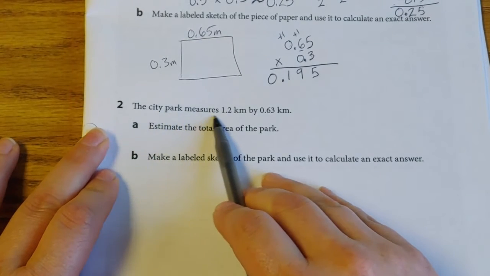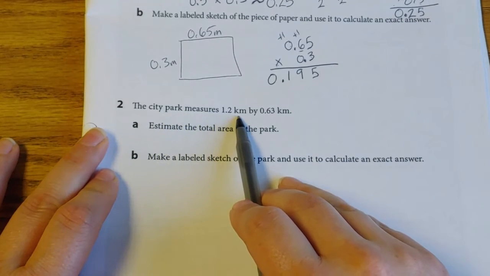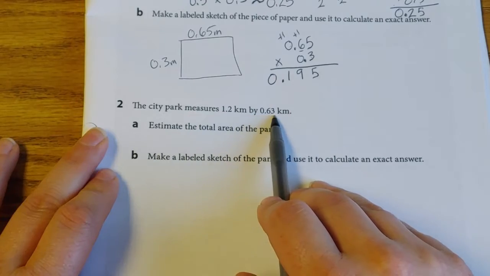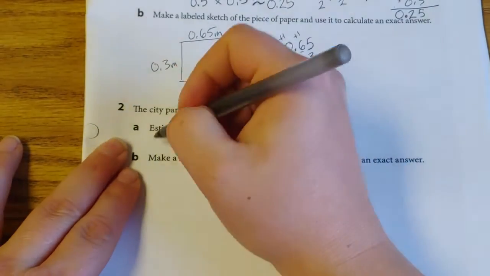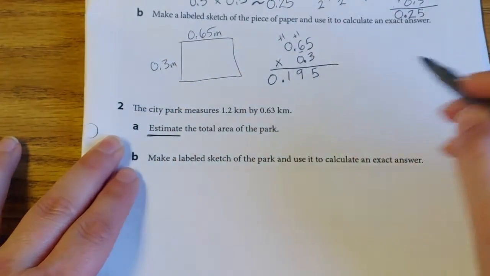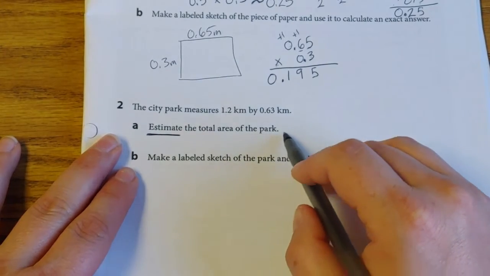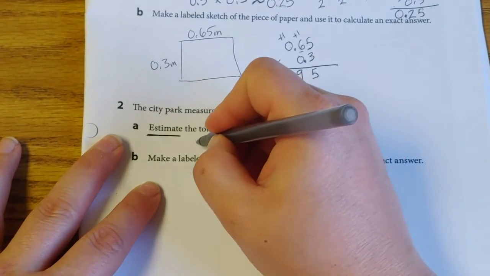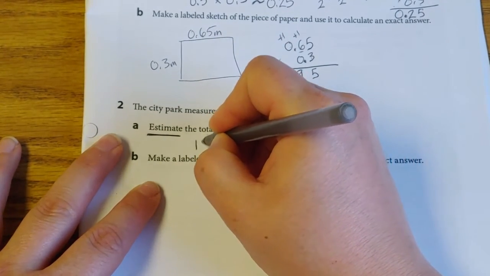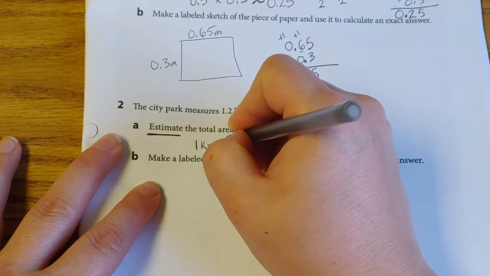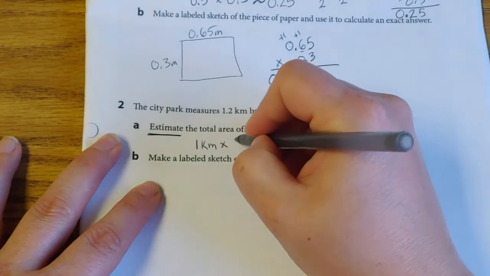The city park measures 1 2/10 of a kilometer by 63 hundredths of a kilometer. Estimate the total area of the park. Well, I'm going to call this 1 by, I'm going to call that a half.